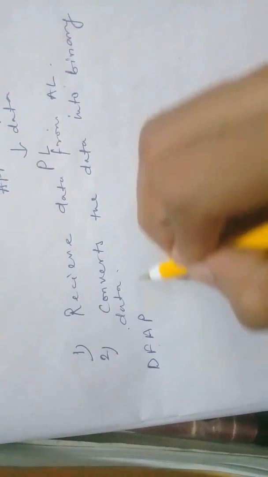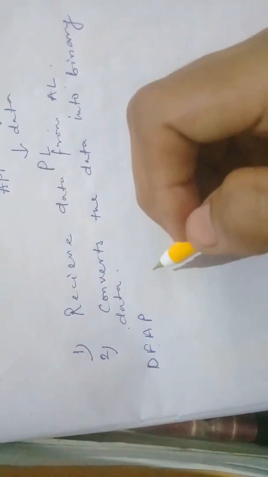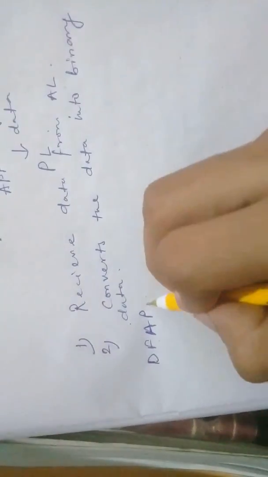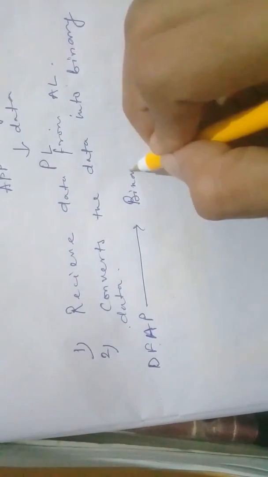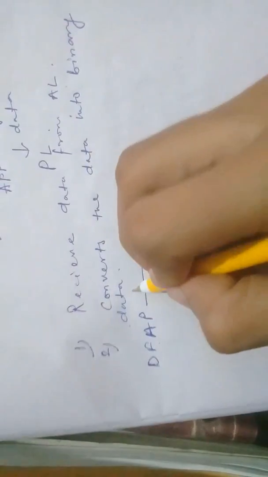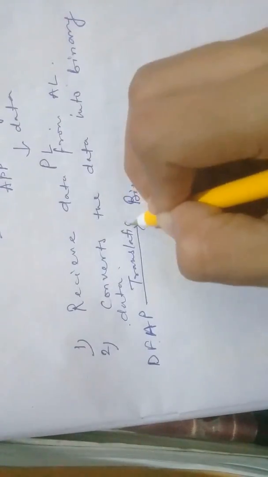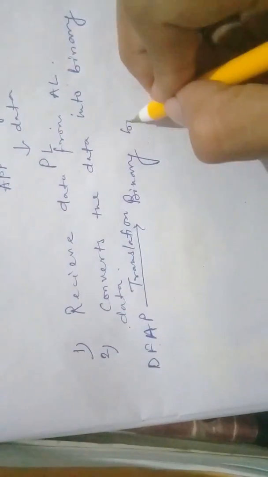Suppose the sender sends, meaning the application layer gives, some data, and then for machine-understandable language, it is converted to binary form. First translation is done, converting to binary bits.